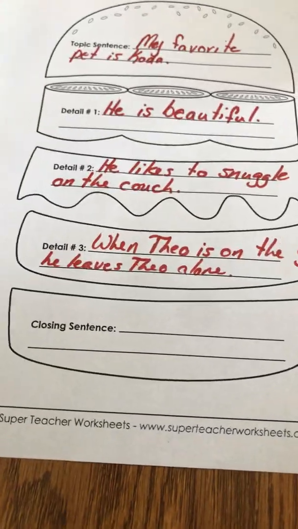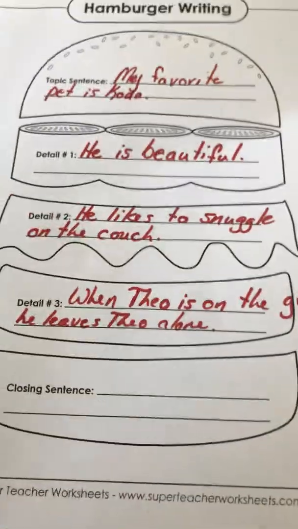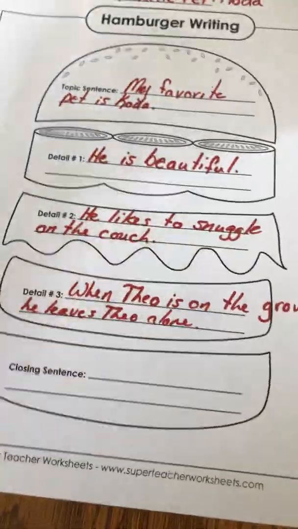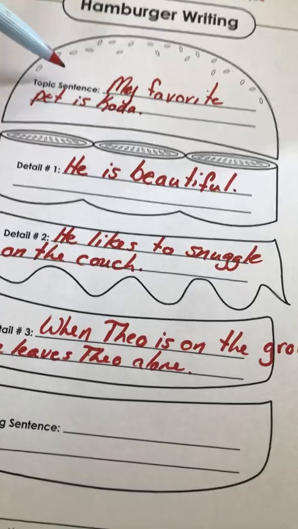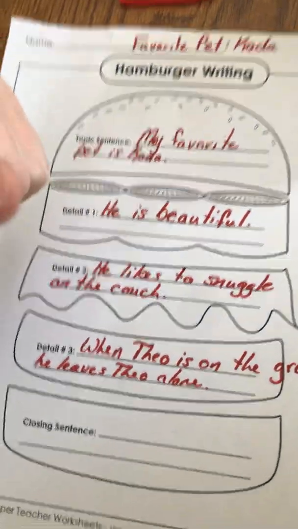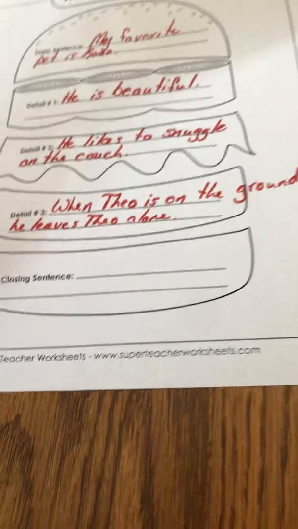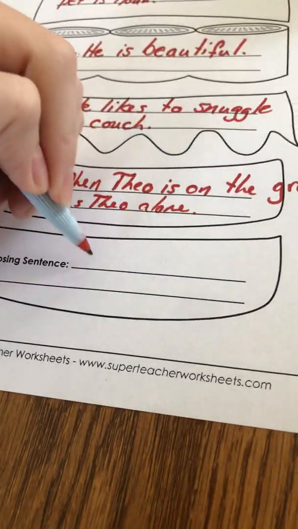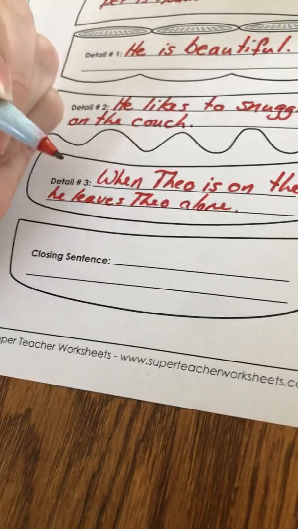And then my closing sentence. So my closing sentence just needs to wrap my paragraph up. Put a nice bow on top. So my topic sentence is my favorite pet is Coda. My closing sentence needs to include that. So I'm going to put those are some reasons he is the best pet.